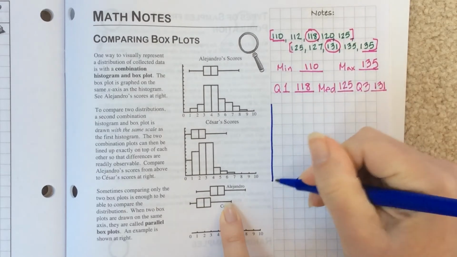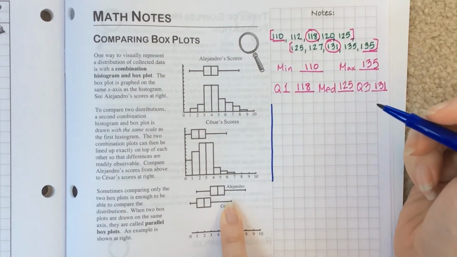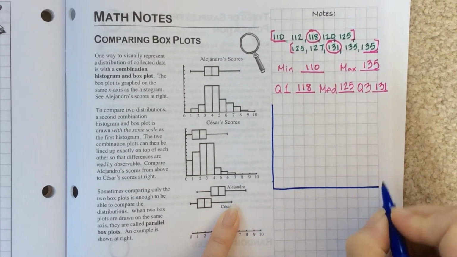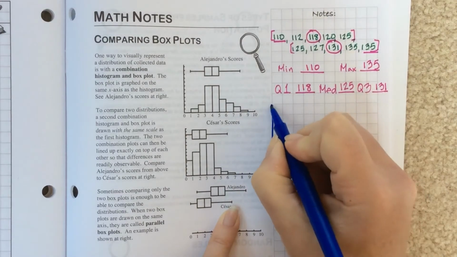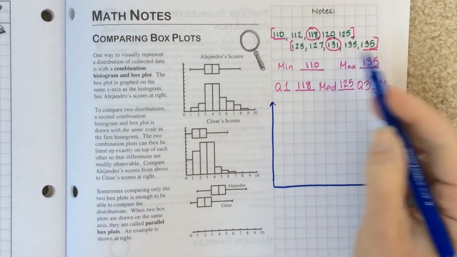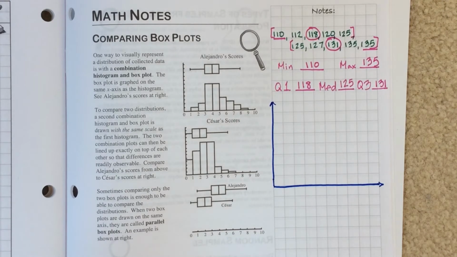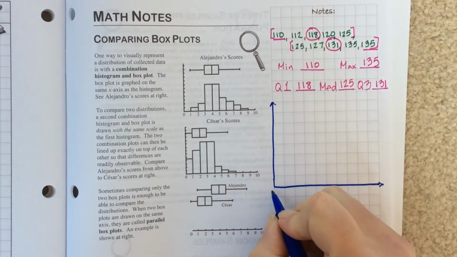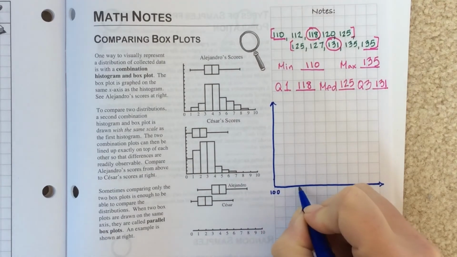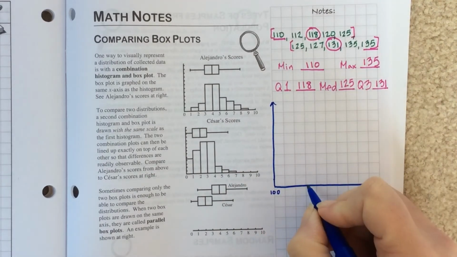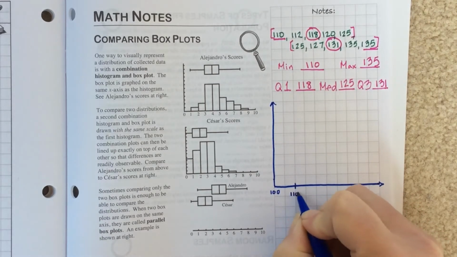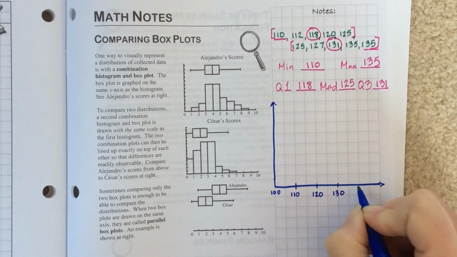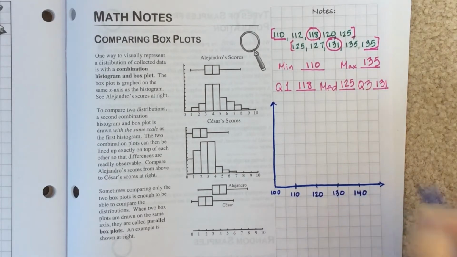Remember, the y-axis is always the frequency. The x-axis is where we need to put this data. I'm going to have us counting by tens. So this is 100, 110, 120, 130, 140.